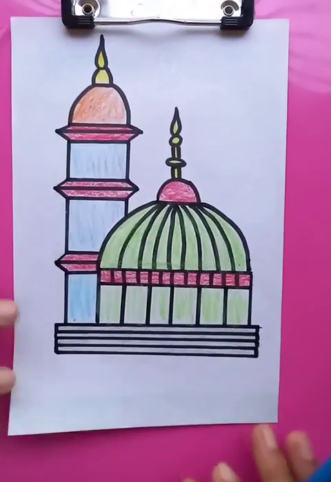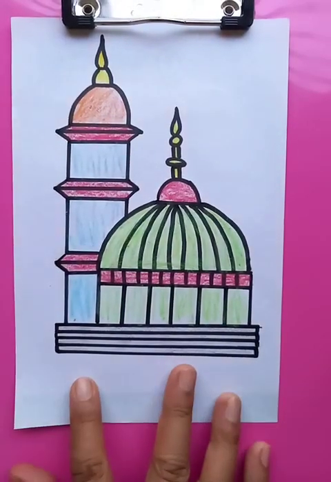All right, so you can see the drawing looks nice. This is the nice presentation.